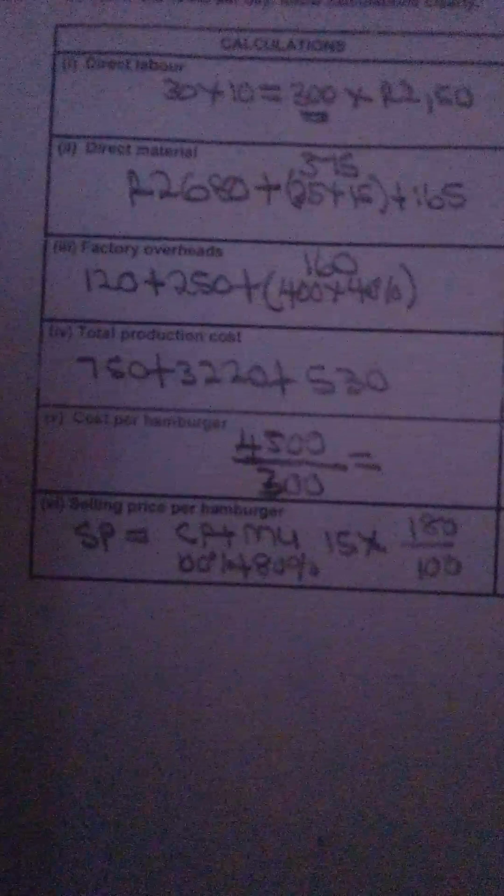Cost price percentage is always 100%, and then markup is 80%. So it's 100 plus 80, which gives us 180%. So they are sold at 180%. So it's 15 times 180%, which gives us 27. So the selling price is 27 rand.